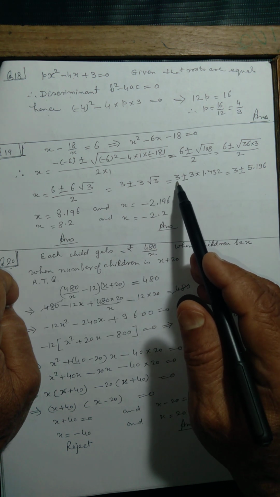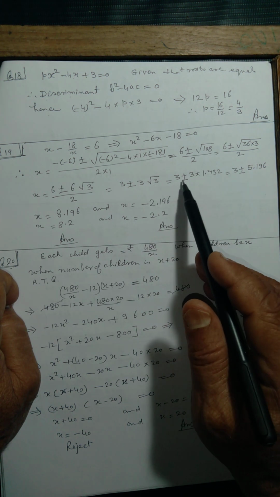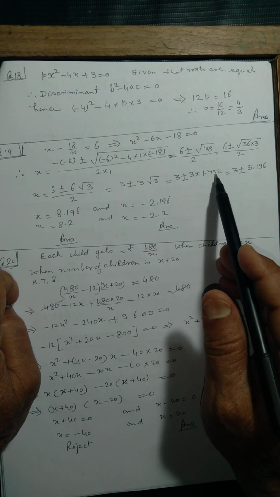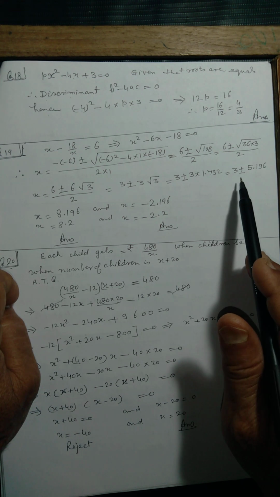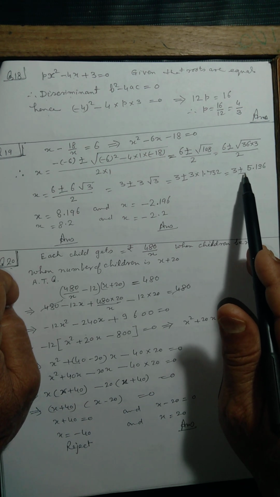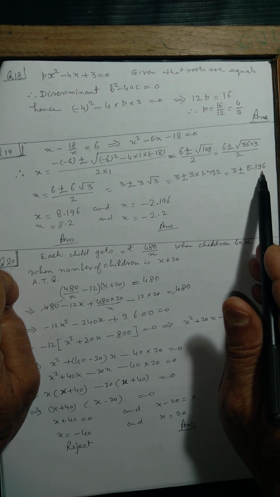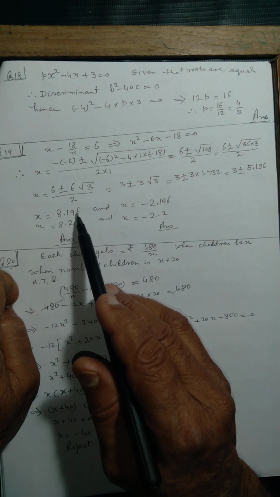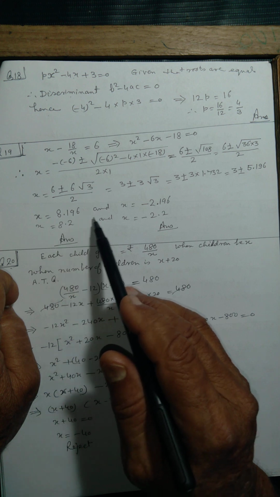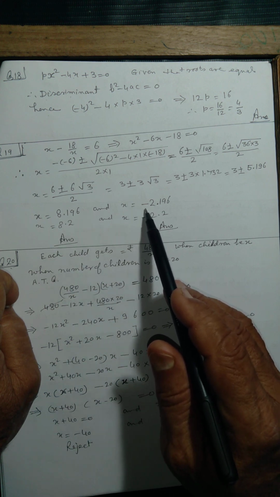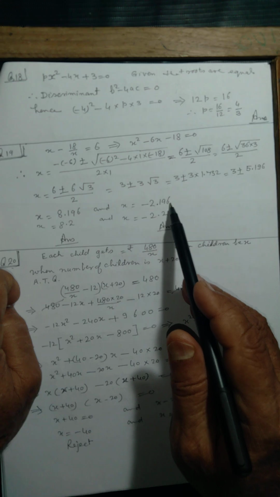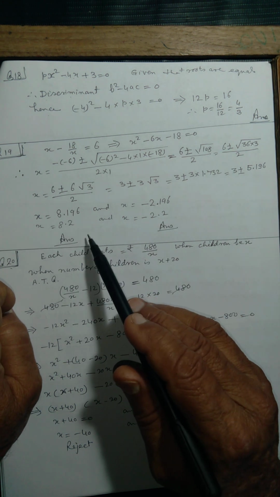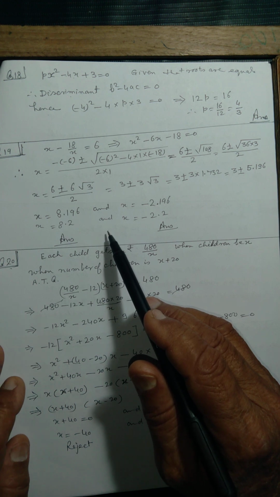And the value of root 3, here I have mentioned, 3 plus minus 3 into 1.732. This will be again equal to 3 plus minus 5.196. X will be equal to 8.196, that will be 8.2, and x will be equal to minus 2.196, that will be equal to minus 2.2. These are the two answers of question number 19.